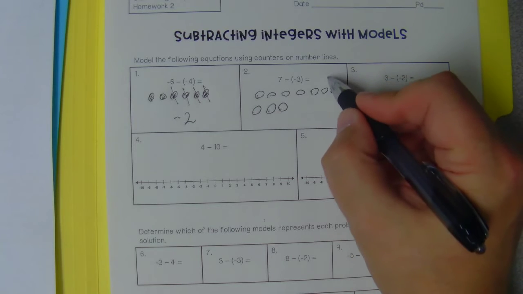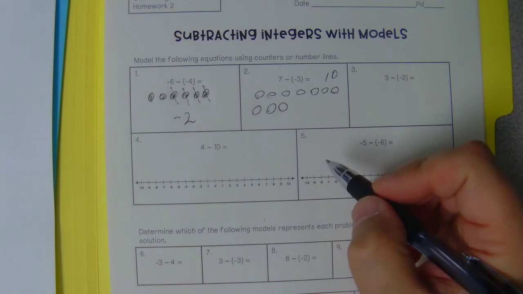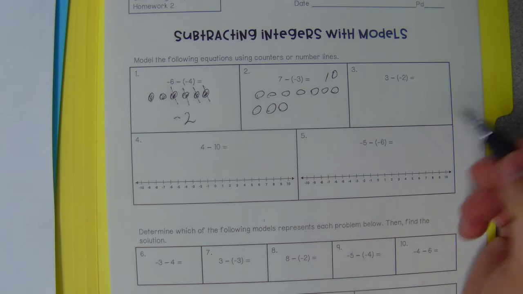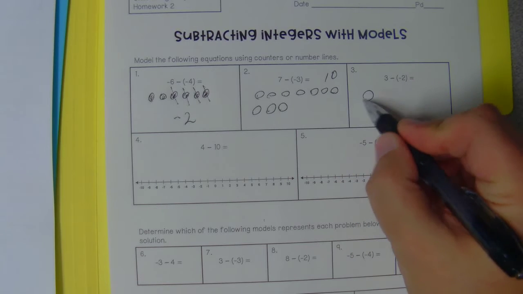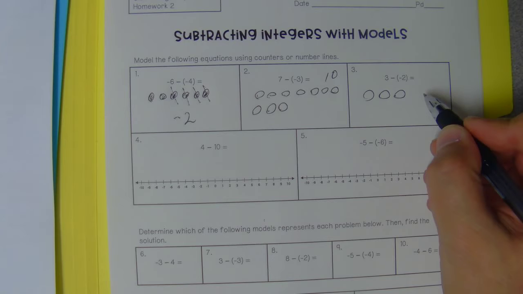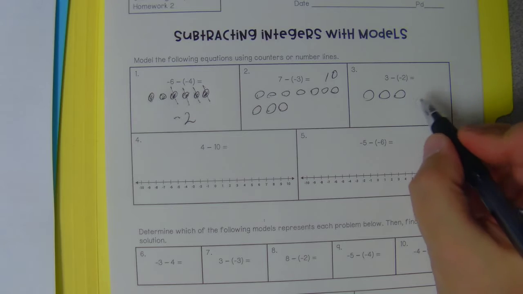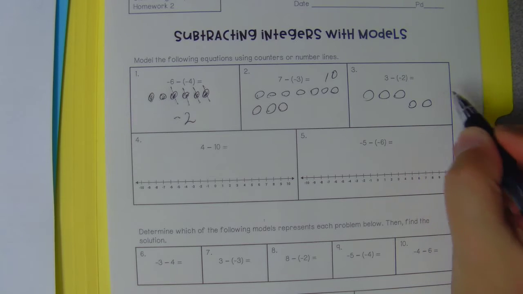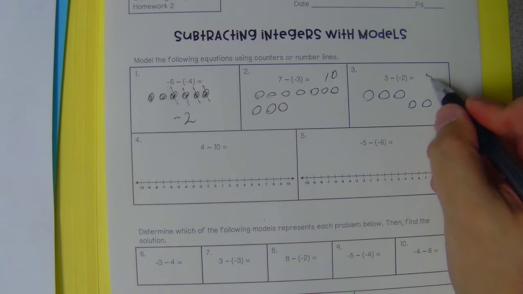And so you actually have 10. This one, if you have 3 and you subtract out 2, you're actually adding in 2, so you have 5.